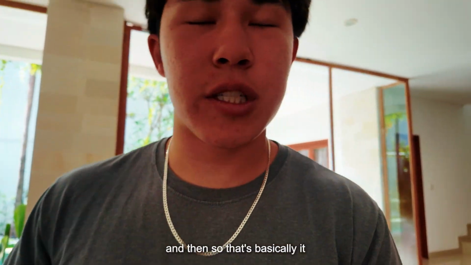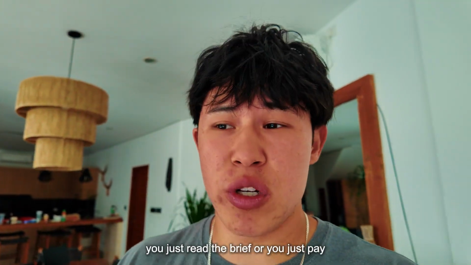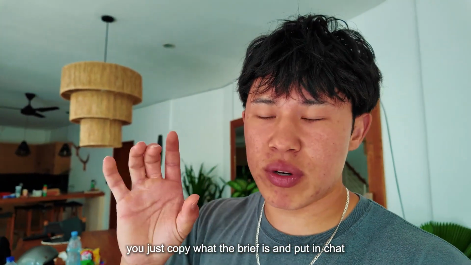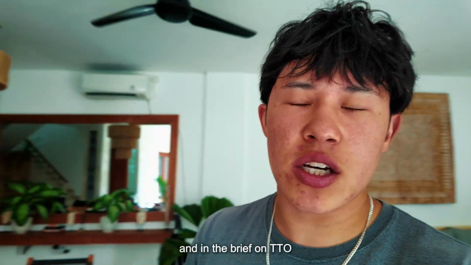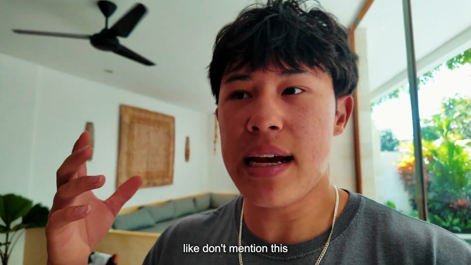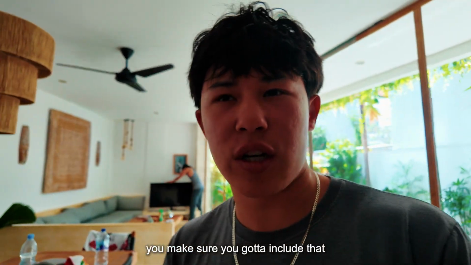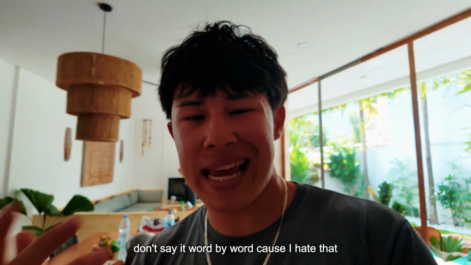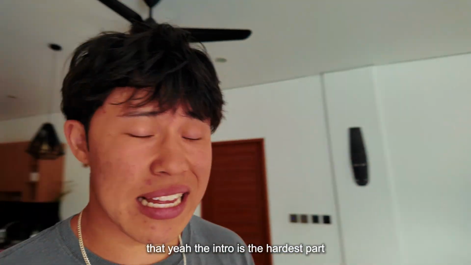But yeah, so that's basically it. The middle part's pretty easy. You either just read the brief, or you copy the brief and put it in ChatGPT and have it summarized for you. And the brief on TTO sometimes has certain requirements, like don't mention this, and sometimes you make sure you include that. Don't say it word by word because they hate that, but just alter it a little bit. But overall, yeah, the intro is the hardest part.